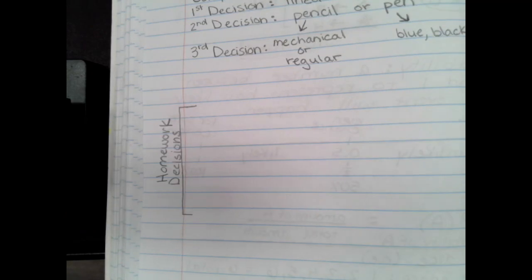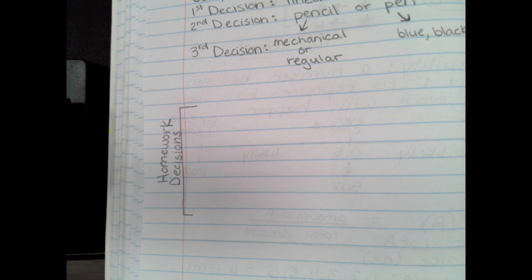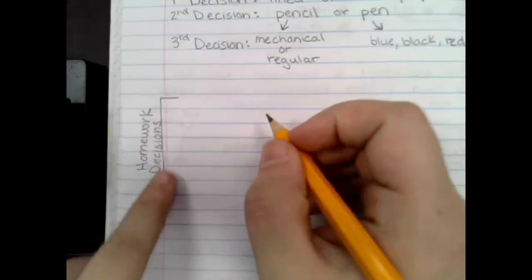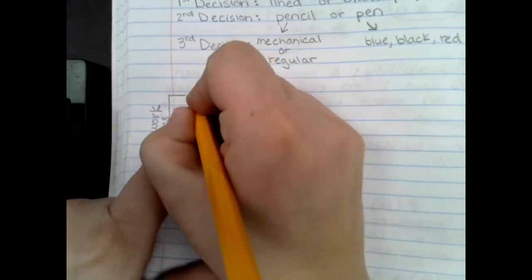And that's kind of like our tree trunk. It's where we're starting. Now from our tree trunk, we're going to have branches coming out. And we just go decision by decision. So what is our first decision we need to make after we choose to do our homework? Lined or blank paper. So on this first branch up here, I'm going to put lined paper.